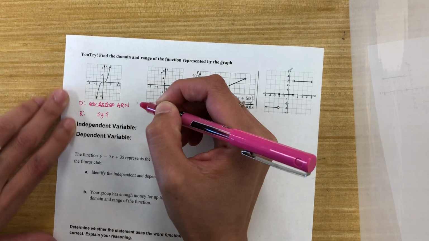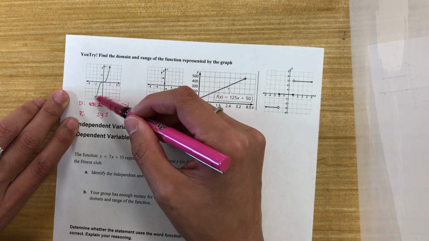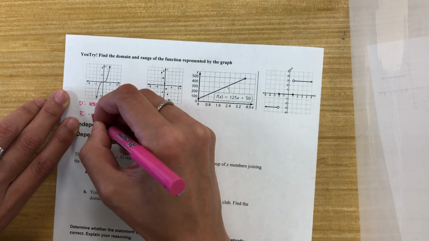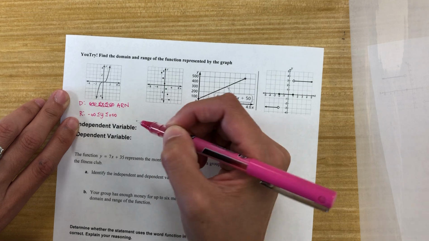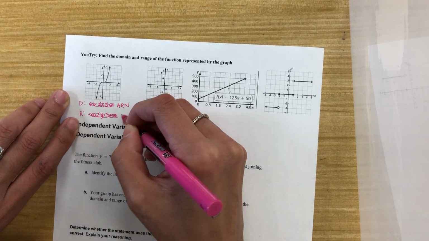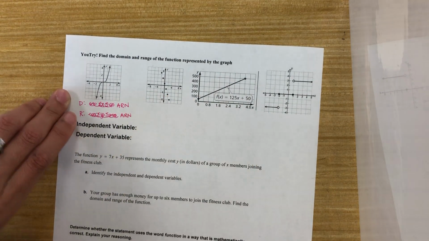Remember how we said infinity on both sides? All real numbers. Range, how low does it go? Well, there's an arrow going down, down, down, so negative infinity. How high does it go? Up, up, up. The arrow says positive infinity. So again, infinity, infinity, all real numbers. This time it's all real numbers.